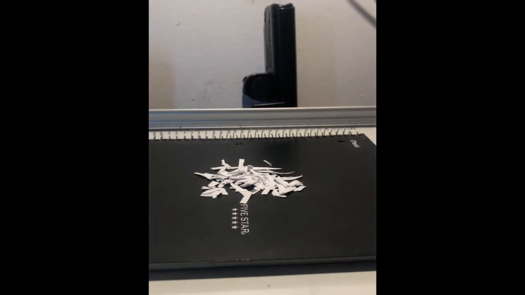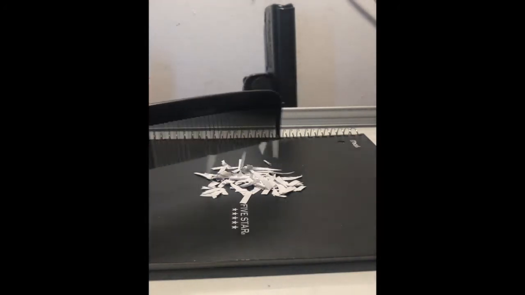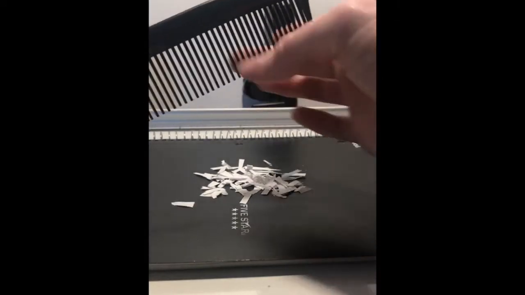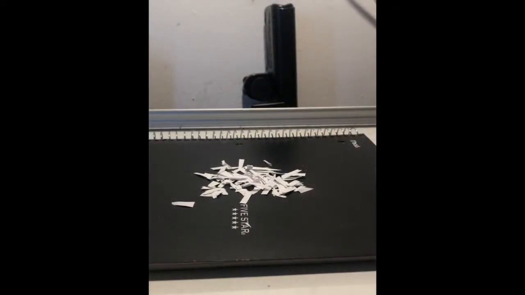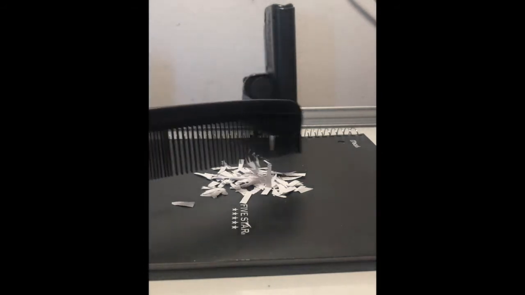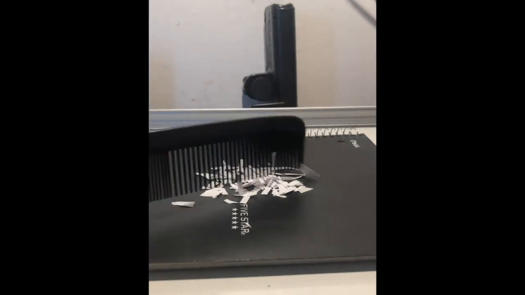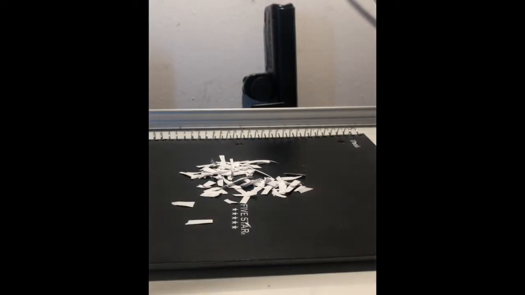Maybe with the thick side. Oh yeah, now we're getting some attraction. Now this is confusing because the paper was neutral. I mean, the comb was neutral, but I rubbed it on my head, so I gave it a charge, but the paper is still neutral. And even though the paper is neutral, it still is attracted to the comb when I put the comb near the paper, and it gets stuck to it. And notice it's a pretty strong force of attraction because it took a while for that piece to shake off.